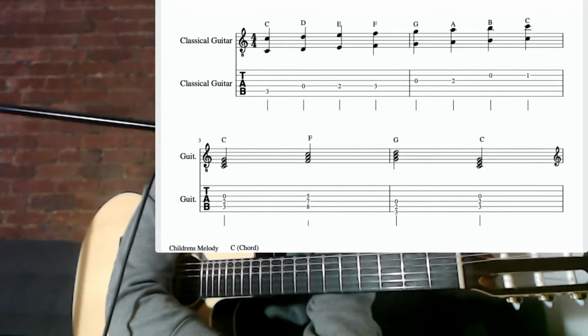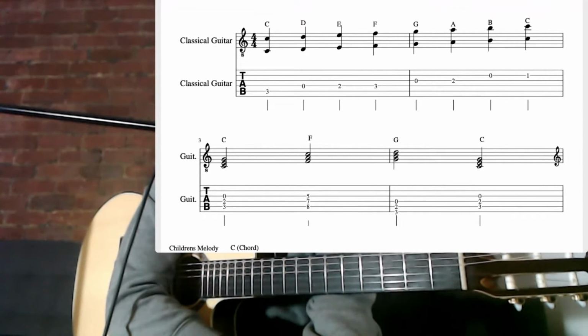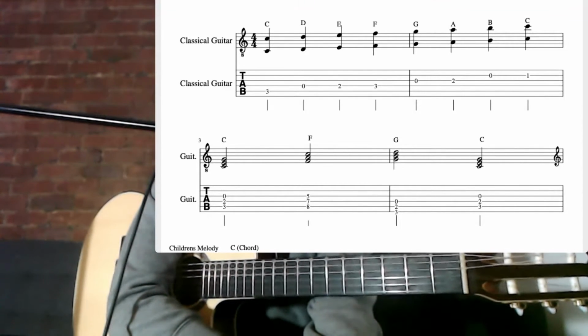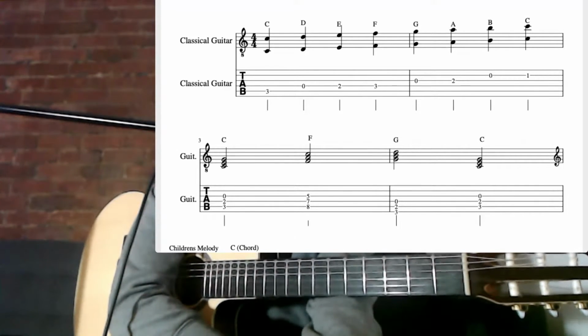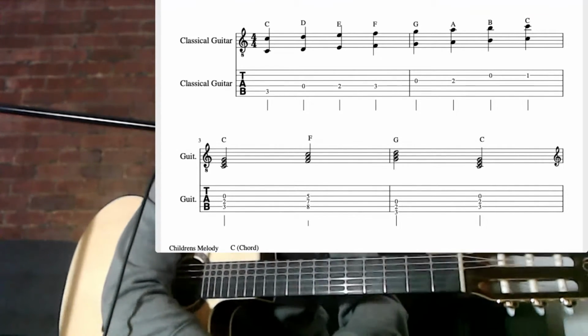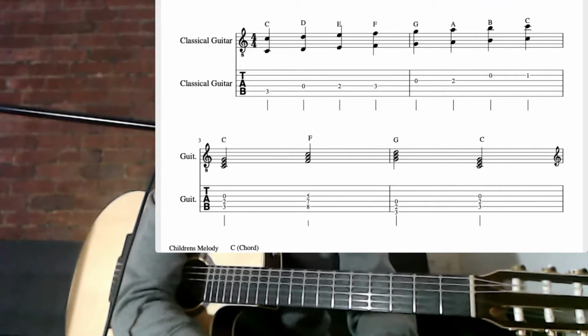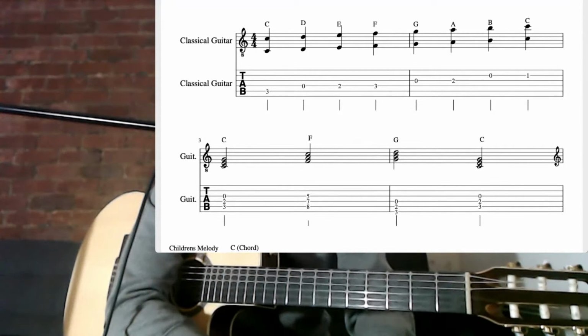If you're looking at it on a page, let me open this up for you. As we see here, all of our notes are pure natural tones. There are no sharps and there are no flats. So this is how we would write the C major scale. And this is how you're going to see it written in a lot of books.